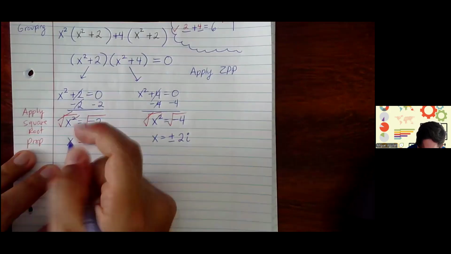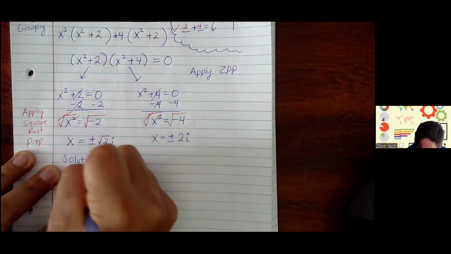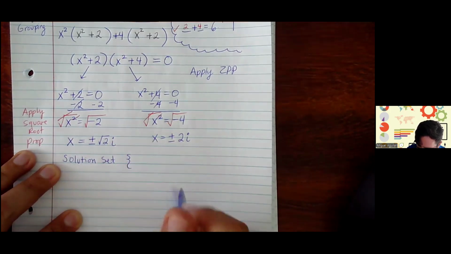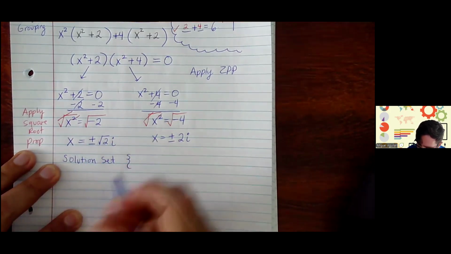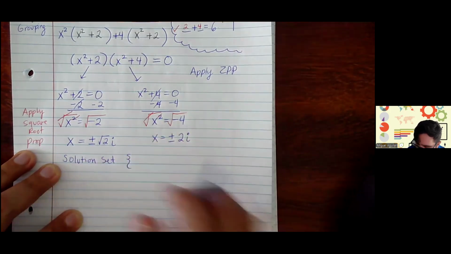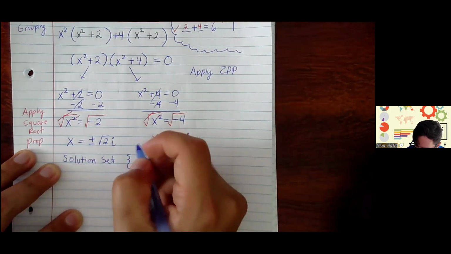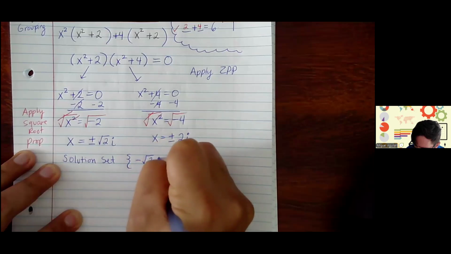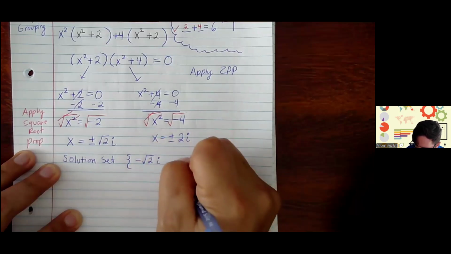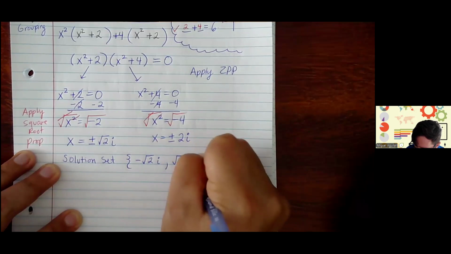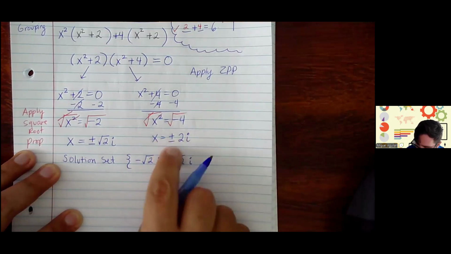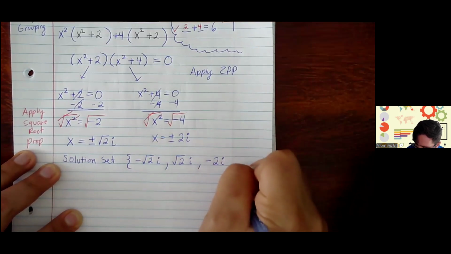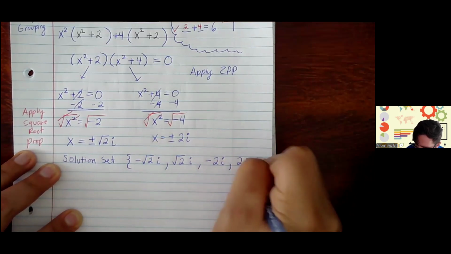So our completed solution set, we said, should have 4 solutions, and sure enough, we have 2 solutions here. You can think of it the long way of writing it, that would be negative root 2i, comma, positive root 2i, and we have negative 2i and positive 2i.